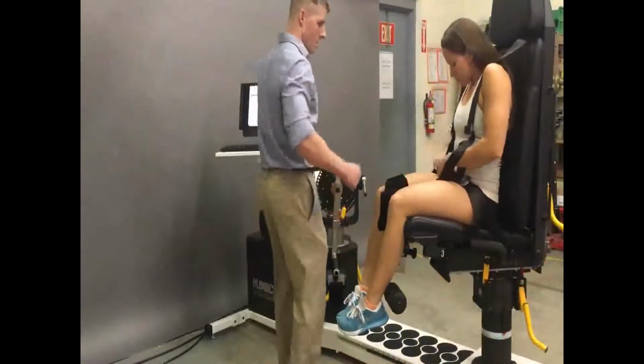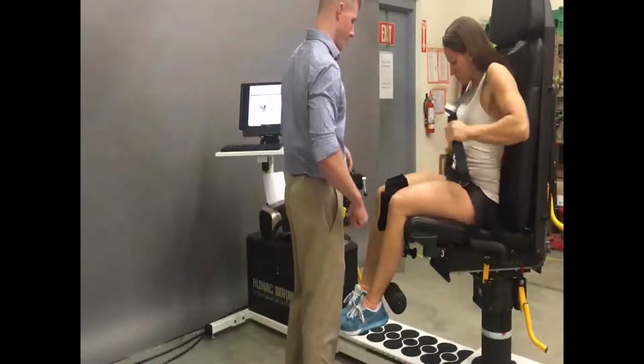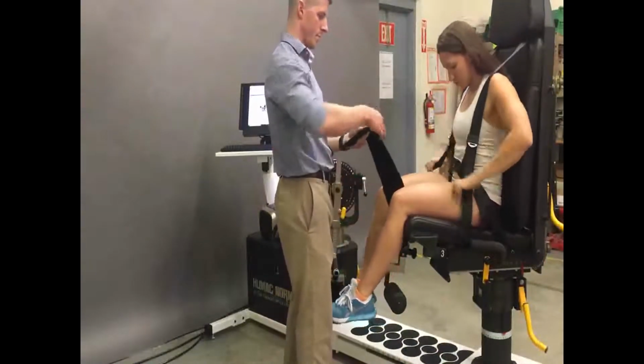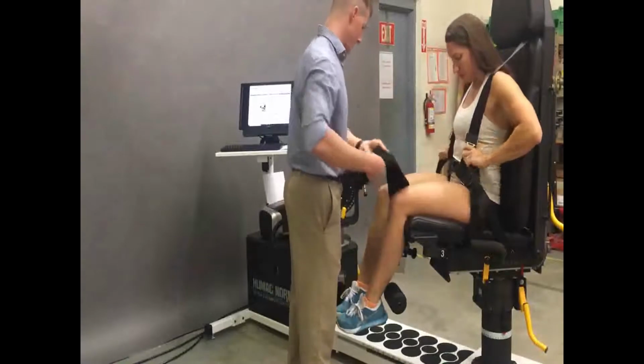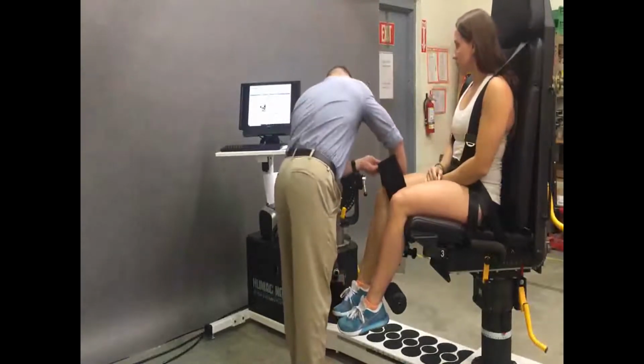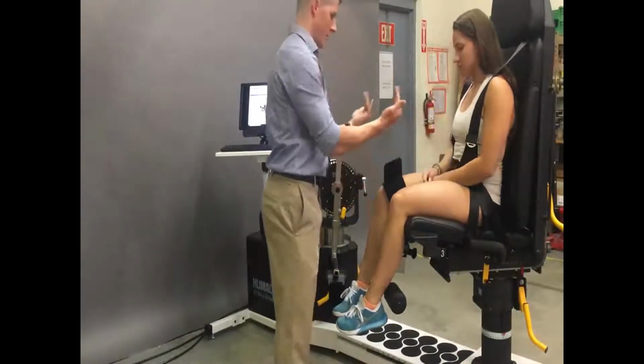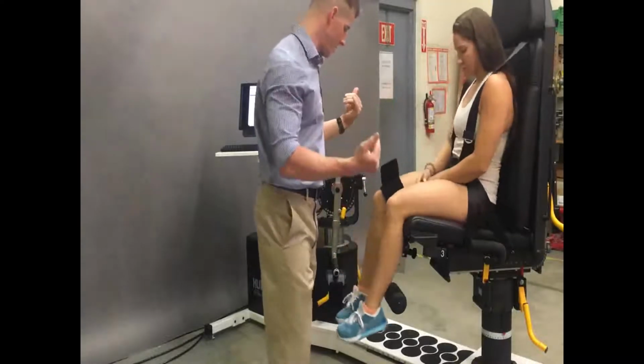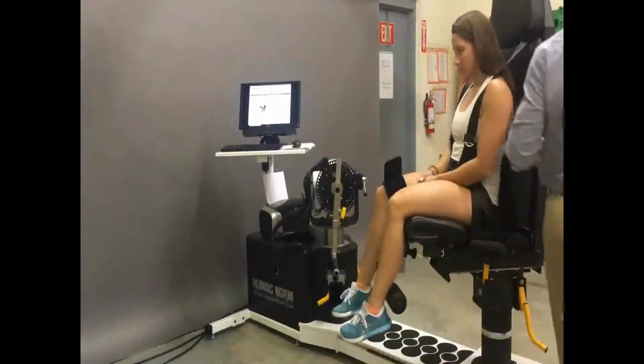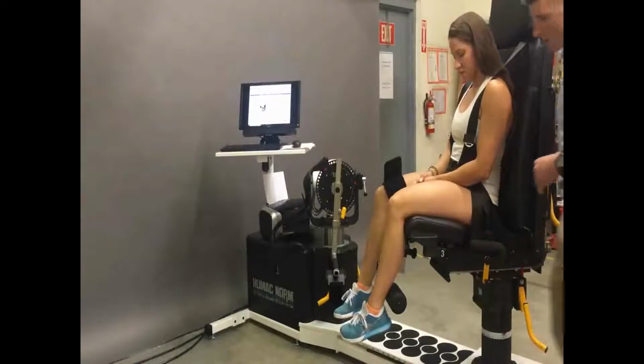Now, it's important to wear the seatbelt for this, especially when doing the quadricep. Eccentrically, that patient's going to raise up in the chair, and having the seatbelt hold them down. And when they do the hamstring, they're going to try to slide out into the chair when they're loading eccentrically. So the seatbelt is important to keep them in position.